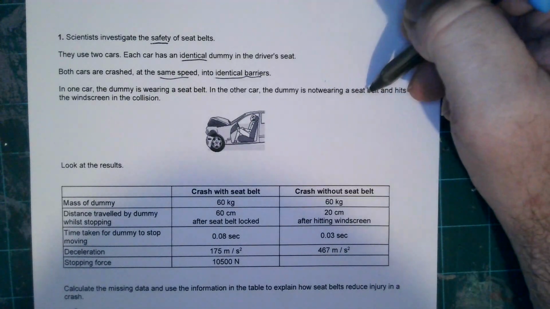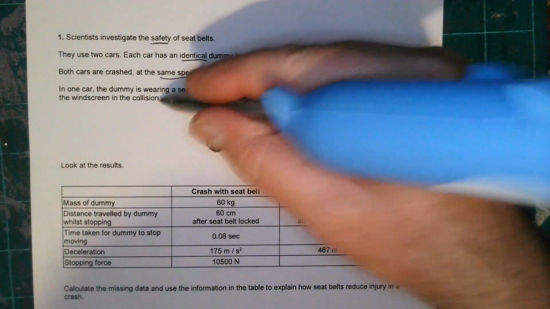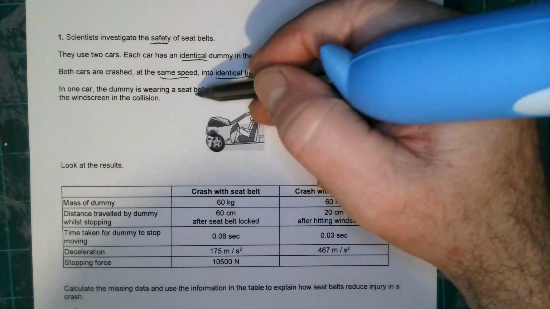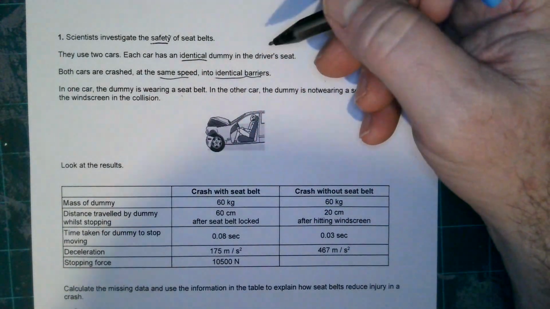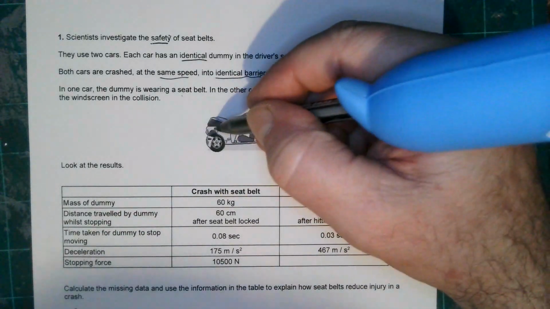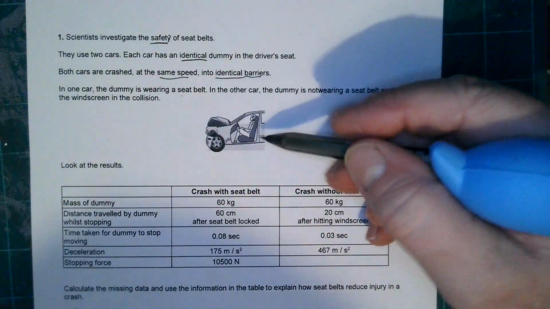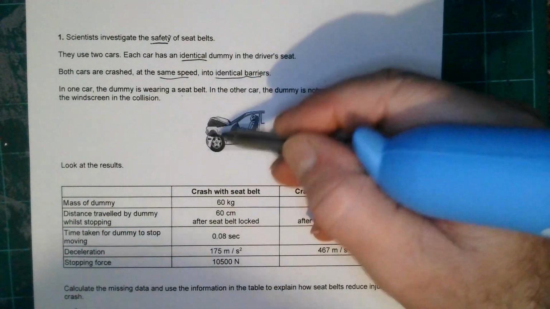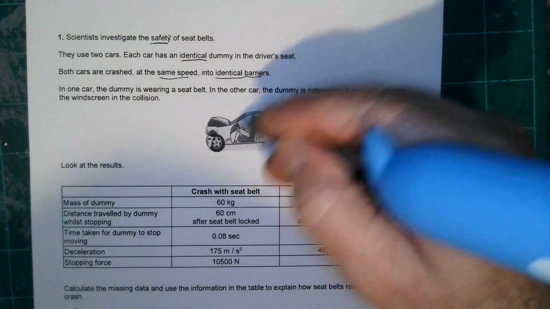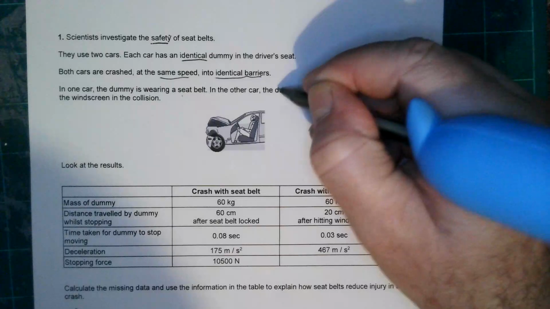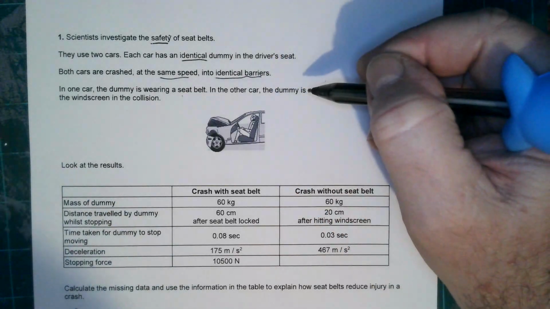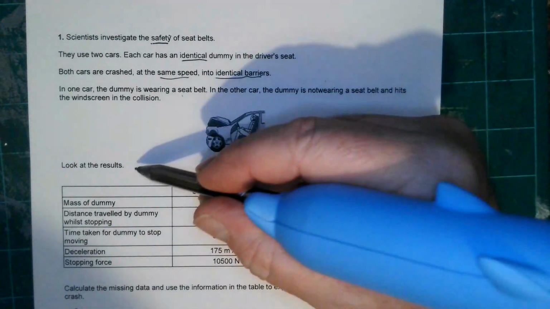The one not wearing a seatbelt hits the windscreen in the collision. It kind of implies that the one wearing a seatbelt doesn't. Okay, so context is fairly straightforward. There's a picture to help us understand it. So yeah, the car's properly crashed. We're interested in the well-being of the driver, of course. So we're using a dummy. That's just sensible. We've got some results down here.